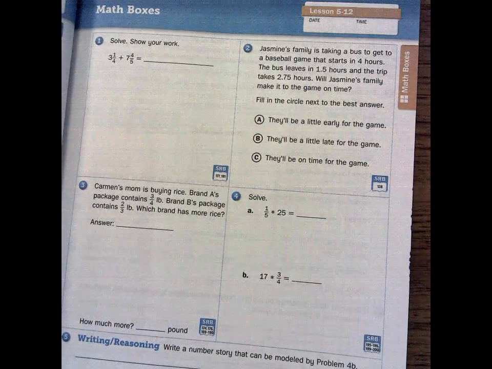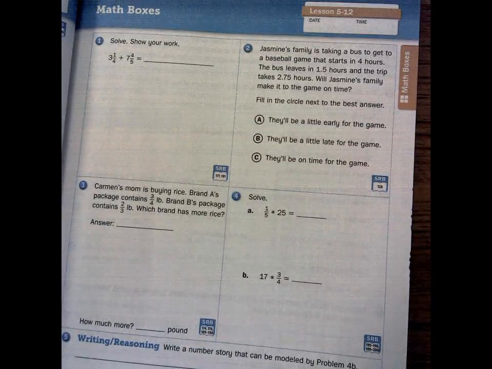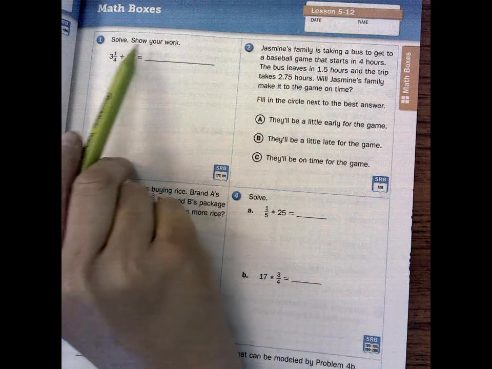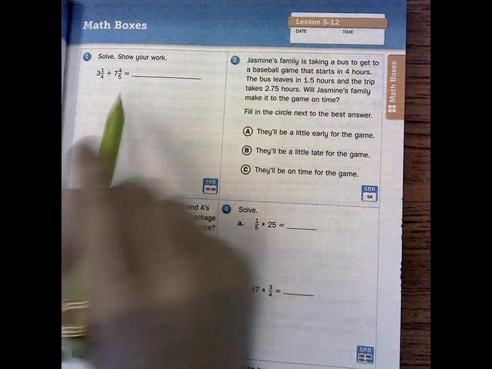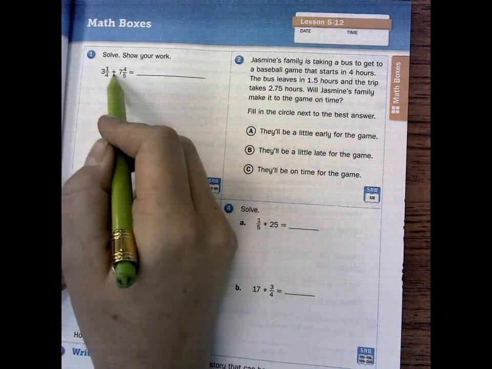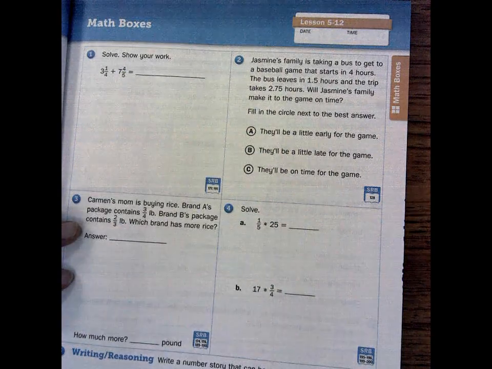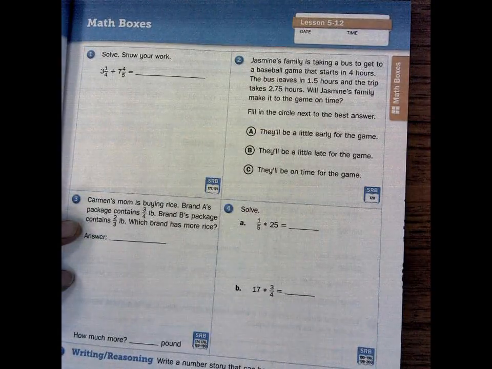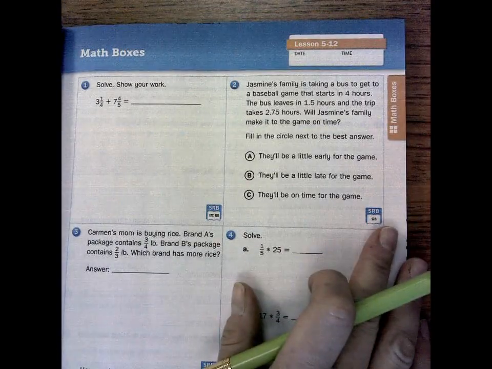Right, we're going to be working on page 187. Number 1, solve and show your work. We have 3 1/4 plus 7 4/5. We're going to go ahead and check out the denominators first.